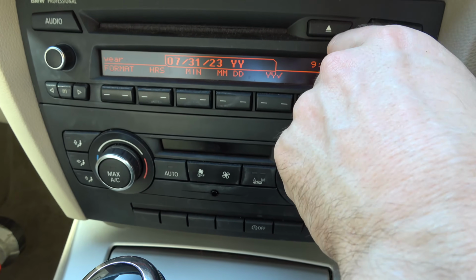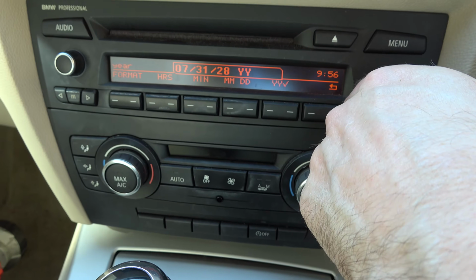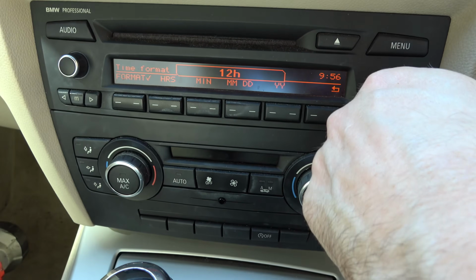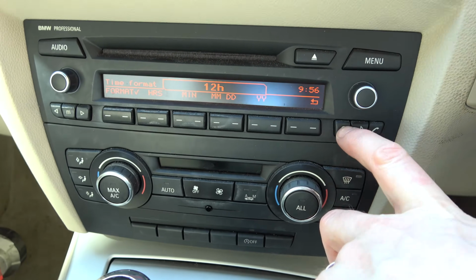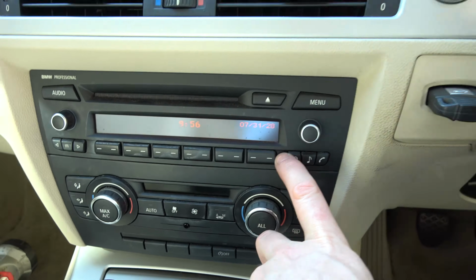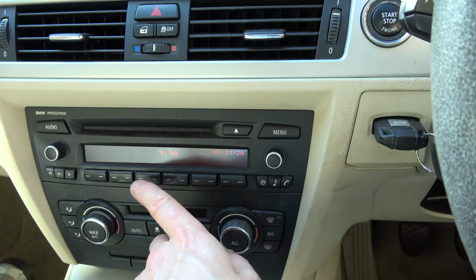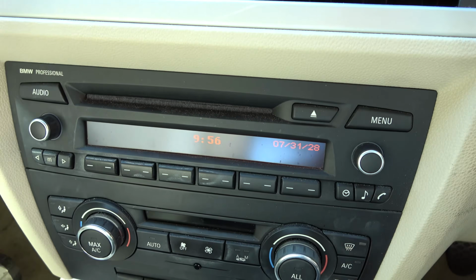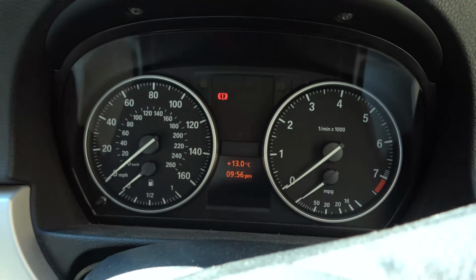So it's going to be July the 31st, and then press in again and it will go to the year, and you can see the years scrolling up there. So pretend it's 2028, and then click in again, and that is it, you are done. So now when you press this button here, you can see that it's all been updated, and it will also update it up here as well.